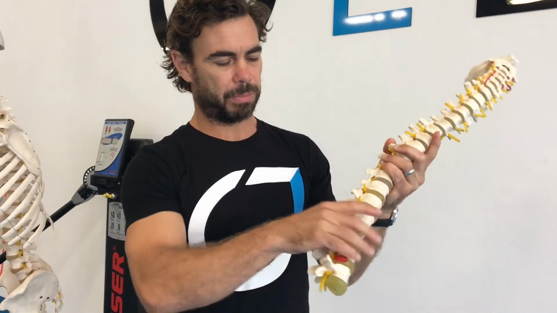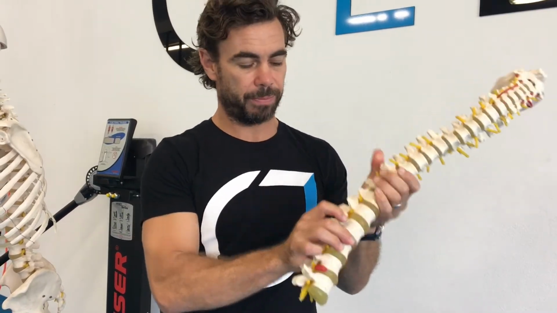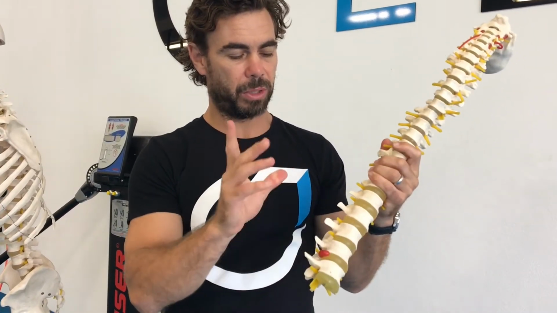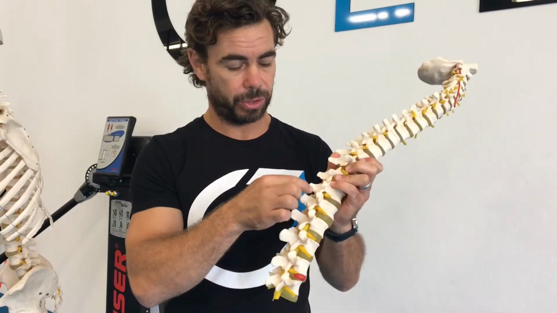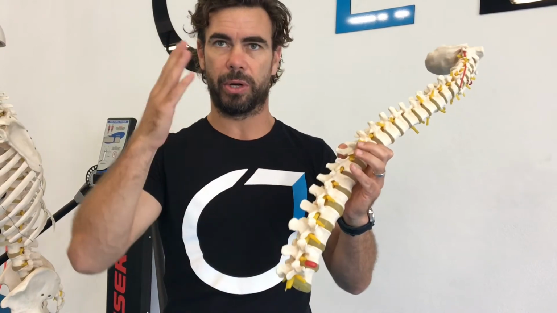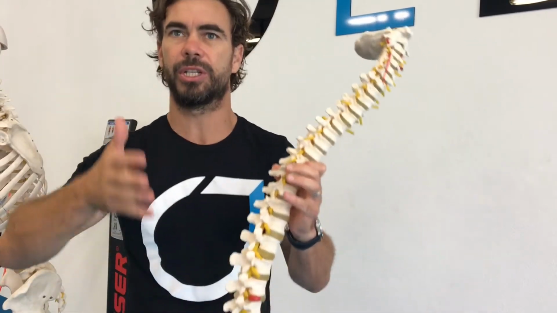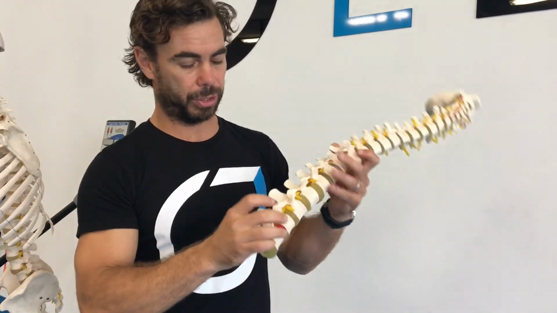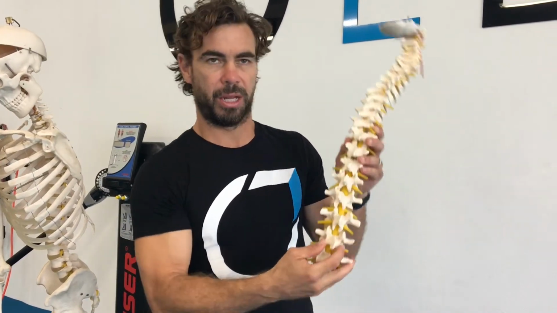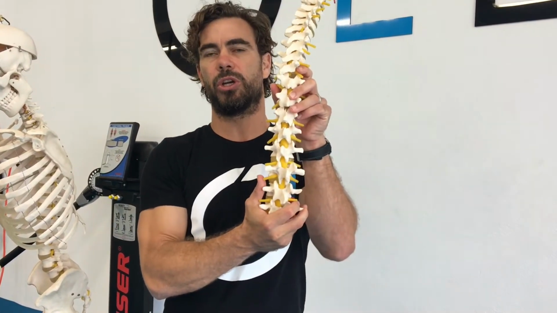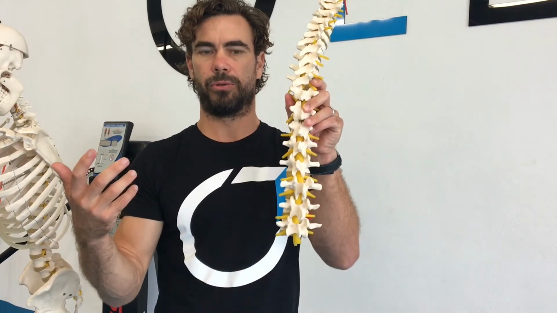They separate the spaces between the vertebrae, okay? Really importantly, to allow the facet joints, these joints through here, which orientate the direction of flexion, extension, or rotation. So these facet joints, which sit on either side through here, are the things which determine how our spine's able to move.